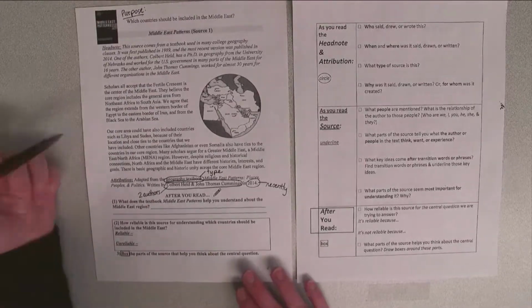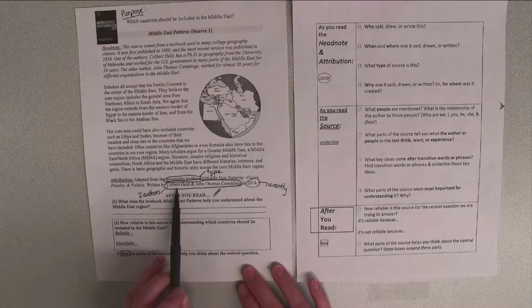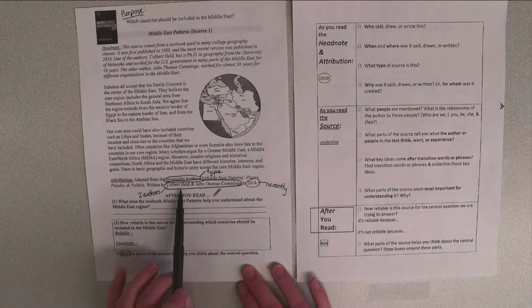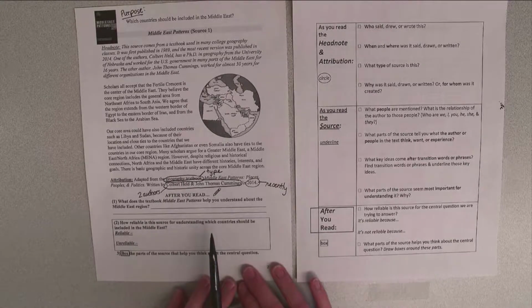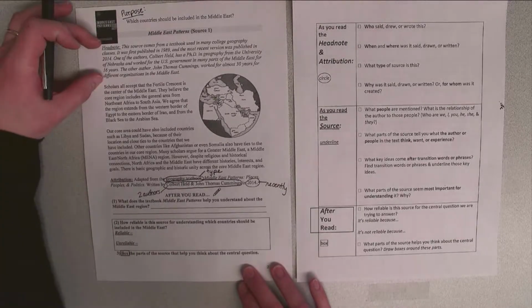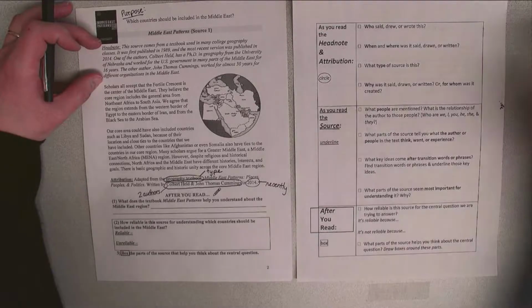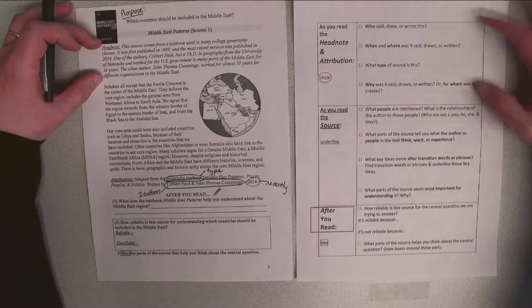What I don't know is who these authors are and what their background is, and I also don't know very much about this textbook. So with a partner, read the headnote and circle any additional information that helps you answer these questions.